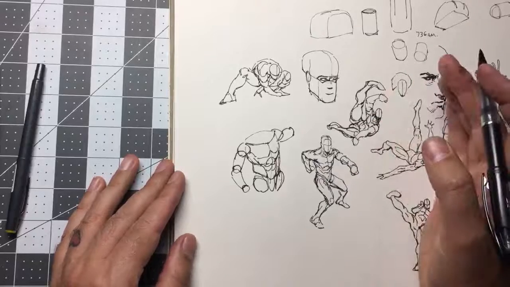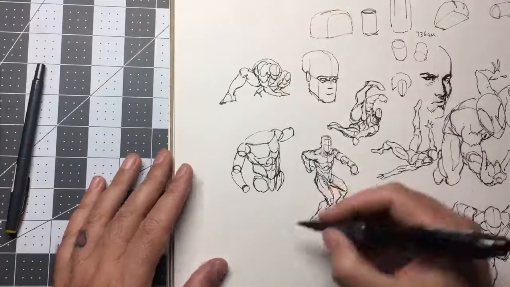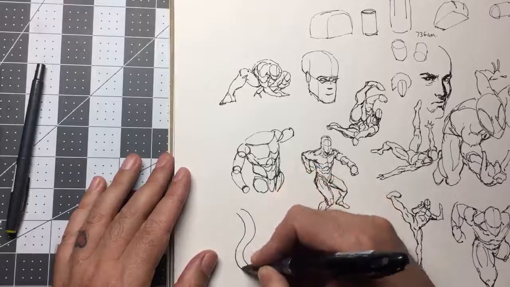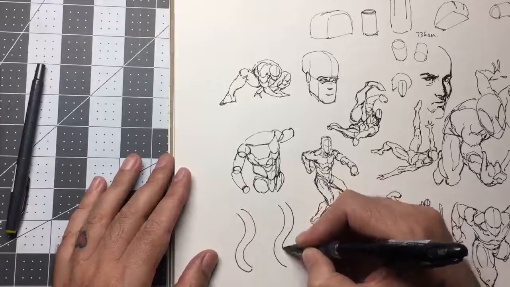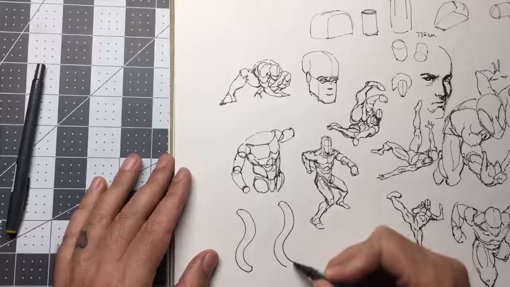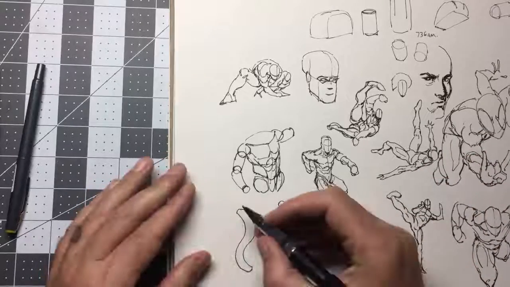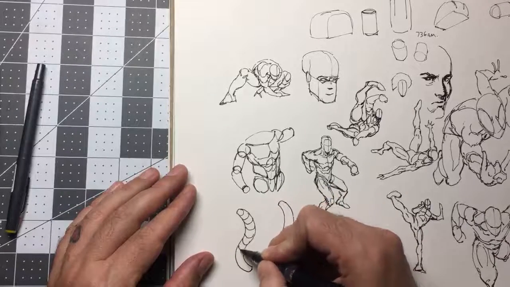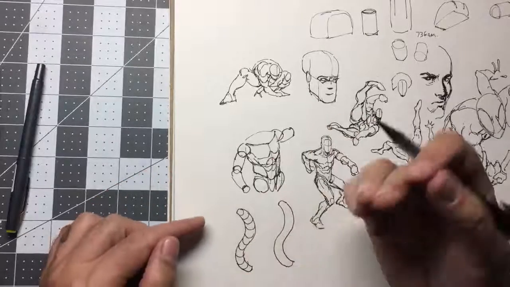Something that's really interesting to think about is the idea of contours. So if I draw two similar shaped worm shapes, we don't know which way these are going, right? So I can cut this off here, and here, and here. Now let's say I wanted all of this worm to be coming towards us. I would just do this. Follow the curve of that worm. So that worm is clearly going towards us.